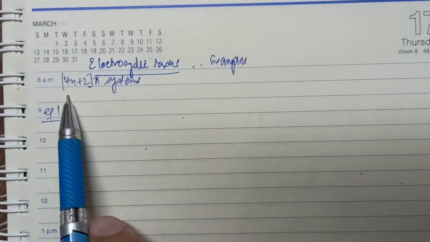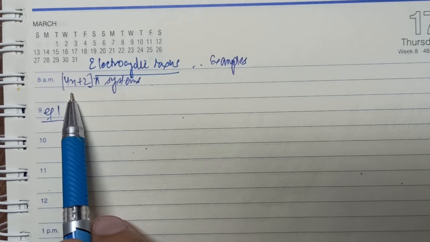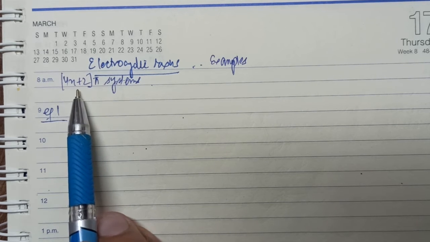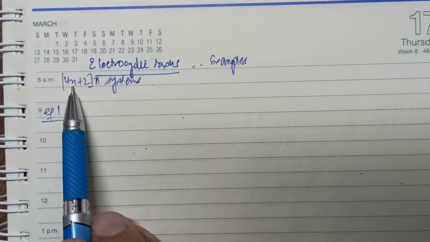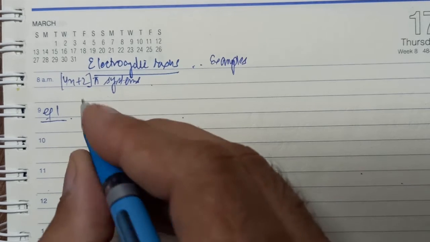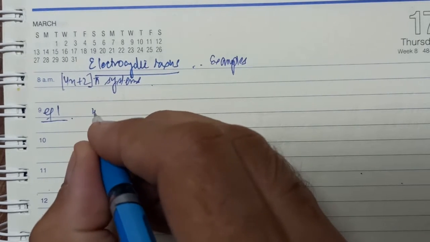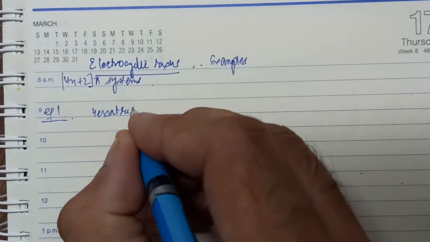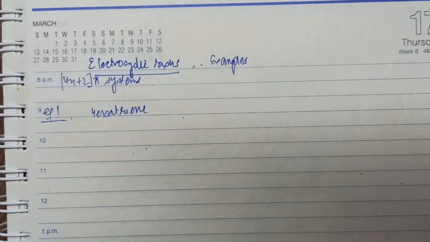When we say 4n plus 2 pi system, where n is a positive integer starting from 1, that means the minimum system we are considering here is when the value of n is 1. That means this would be 4 plus 2, that is a 6 pi system. And the simplest example of a 6 pi system should be a hexatriene. I'll talk about the electrocyclisation of hexatriene.